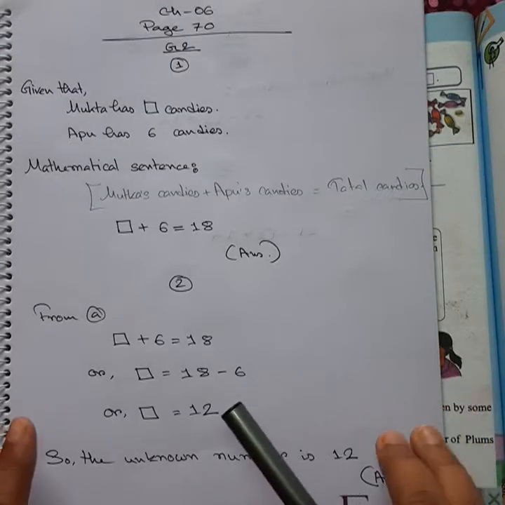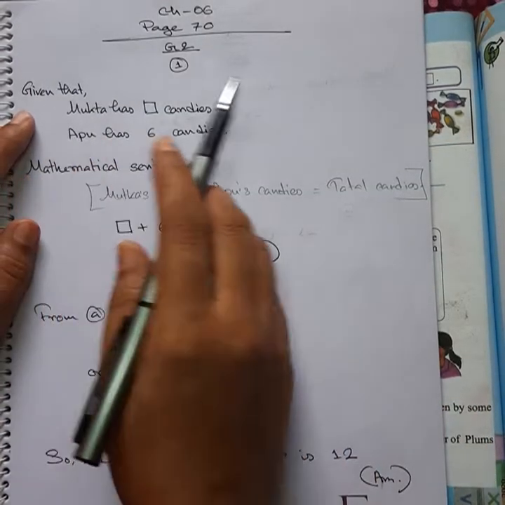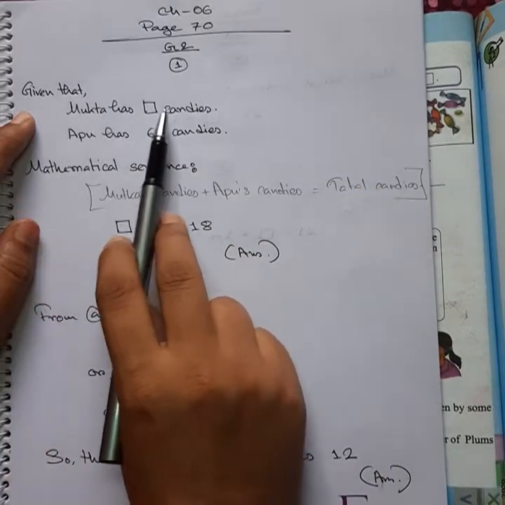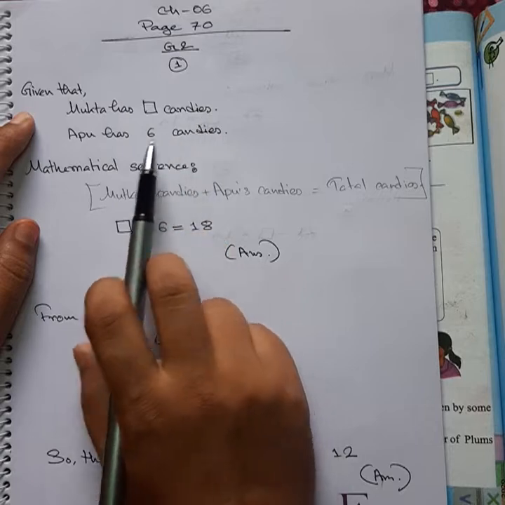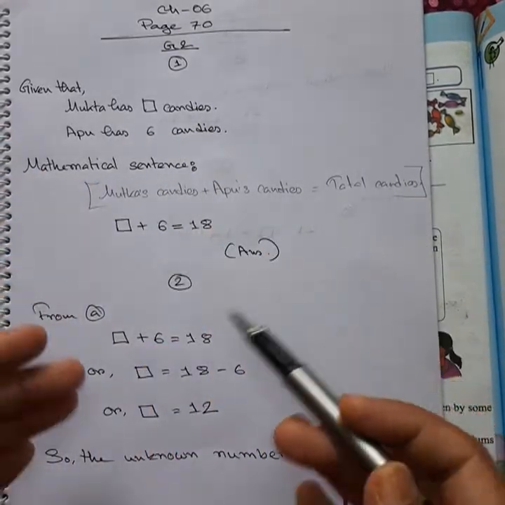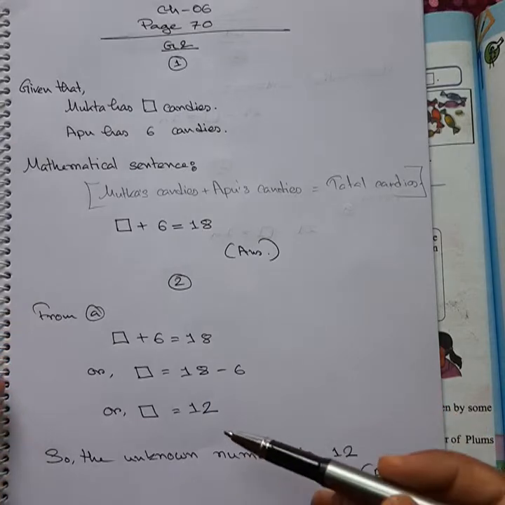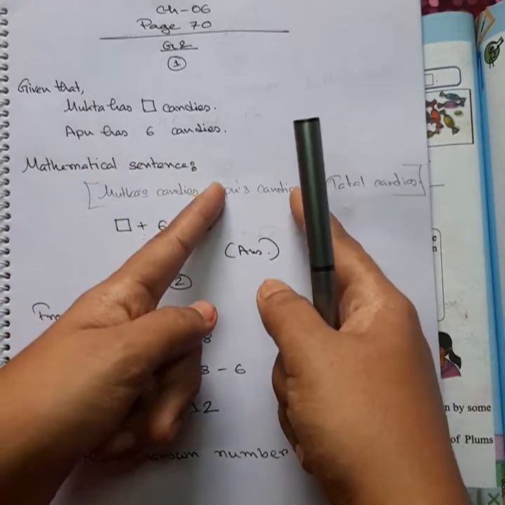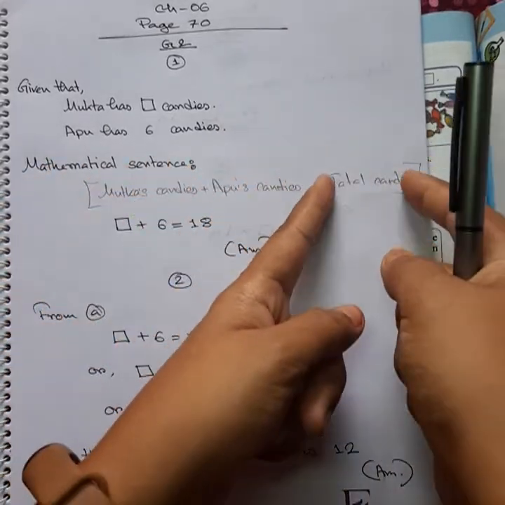Here you can see that from the given story or stem we can say that Mukta has box chocolates and Oppu has 6 chocolates. As a mathematical sentence, how are we going to express it? We are going to say Mukta's candies plus Oppu's candies, and both of them have the total candies.